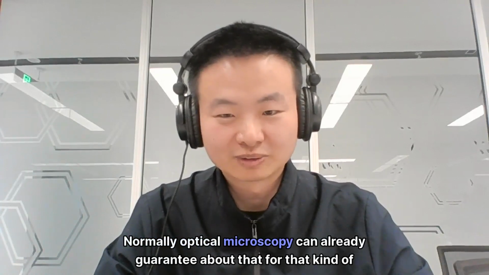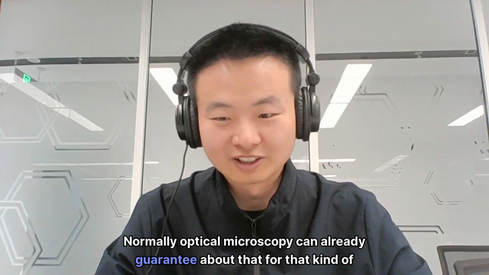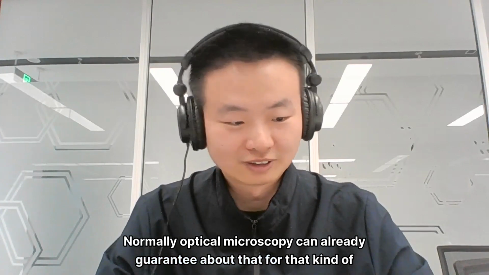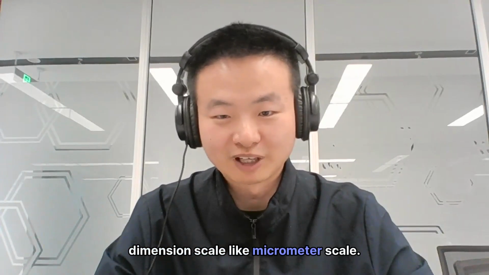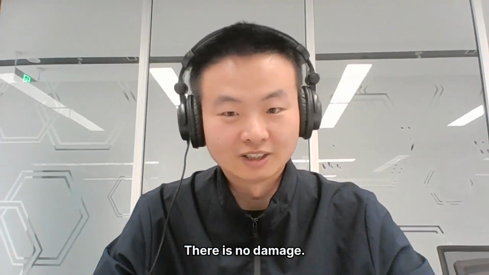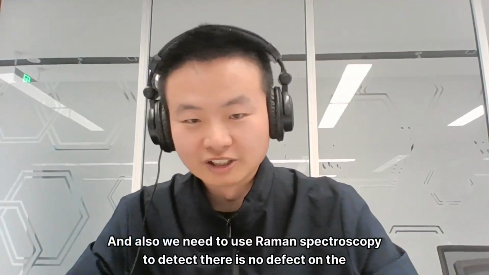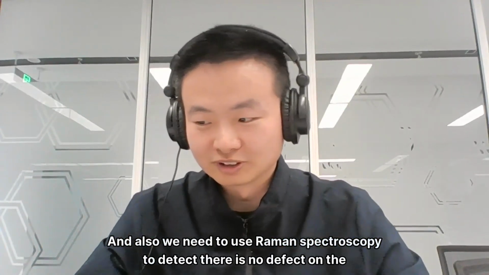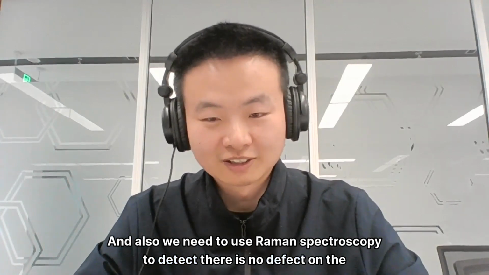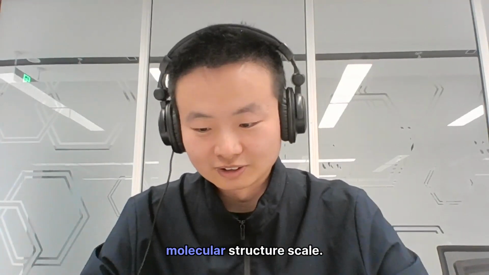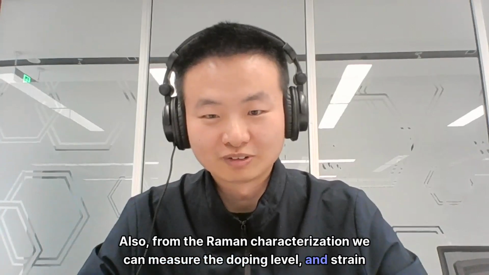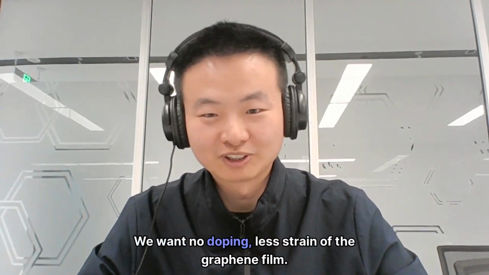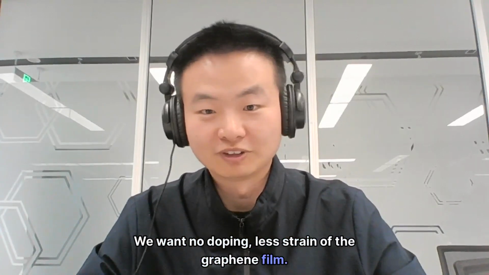Normally, the optical microscope can already guarantee that for that kind of dimension scale, like micrometer scale. There is no damage. And also, we need to use Raman spectroscopy to detect if there is any defect on the molecular structure scale. Also, from the Raman, we can measure the doping level and strain level. We want no doping or strain in the graphene film.